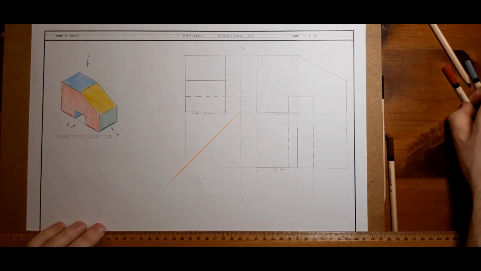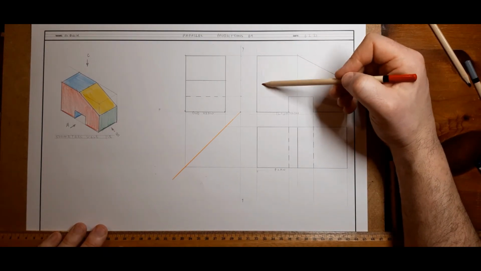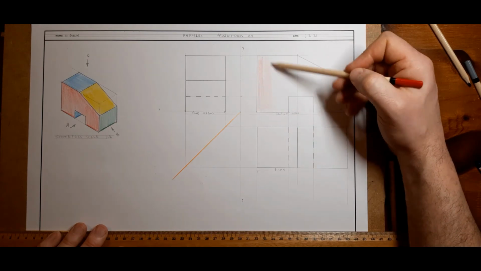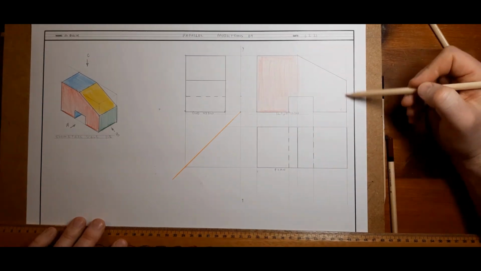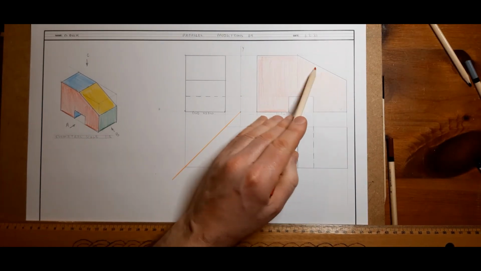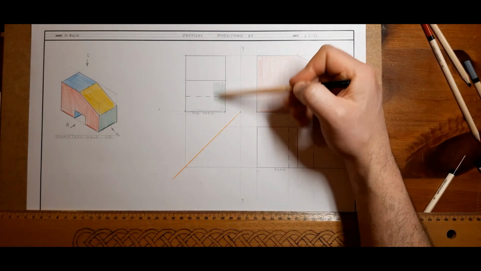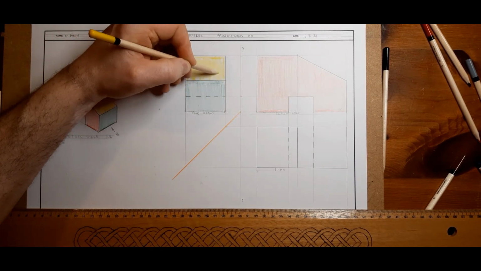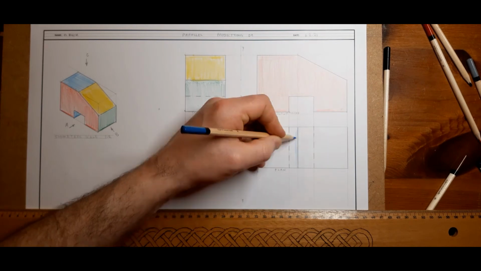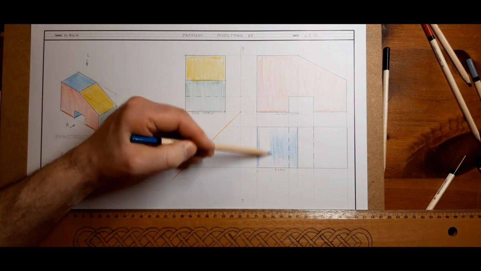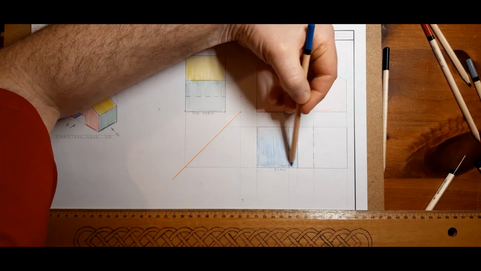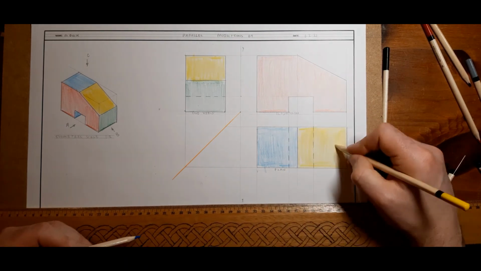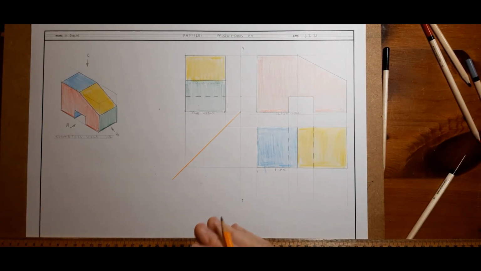And I'm going to colour in that now as well to help my visualization, and you must colour it in working on this at home as well. And now that is our orthographic done.